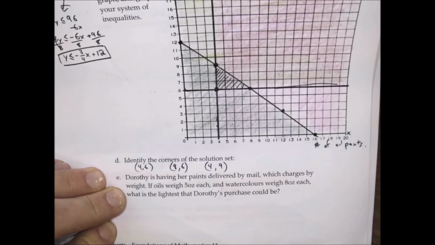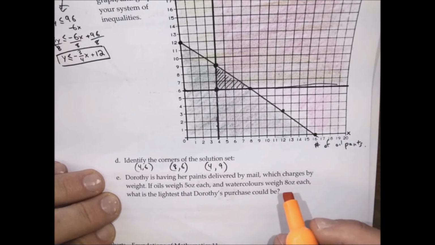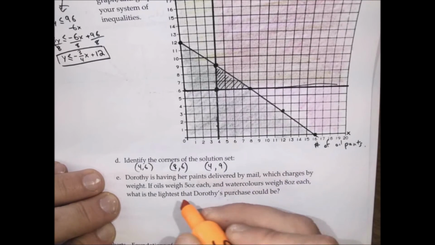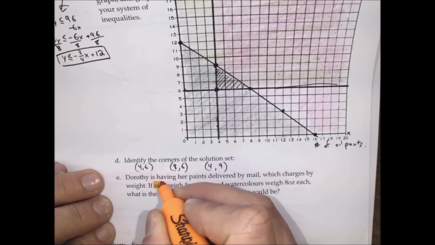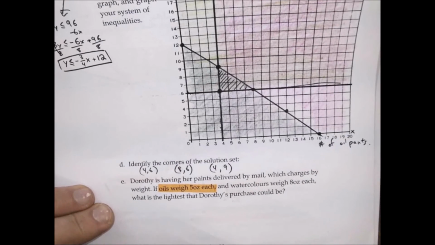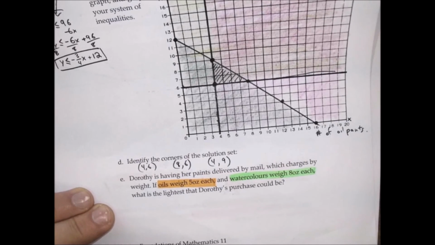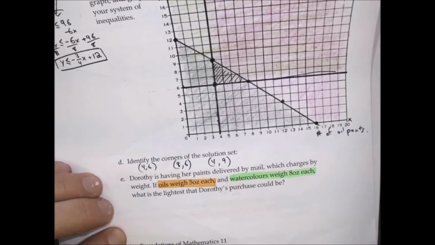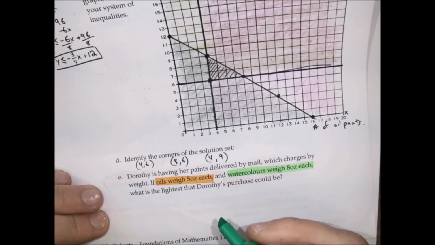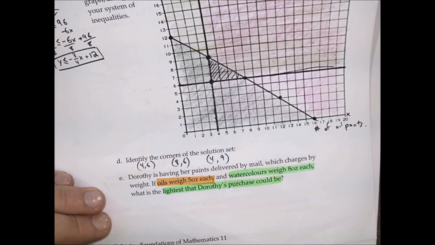All right, looks like we're told a little bit more detail about this question. We're told Dorothy is delivering her paints by mail and charges by weight. So oils weigh 5 ounces each. Okay, and watercolors weigh 8 ounces each. What's the lightest that Dorothy's purchase could be?